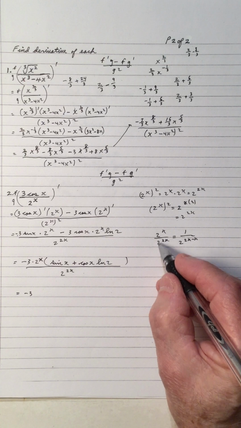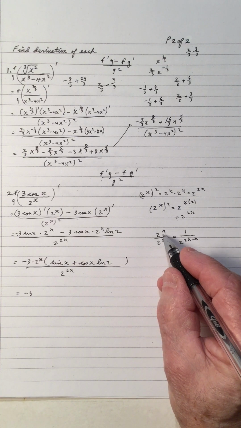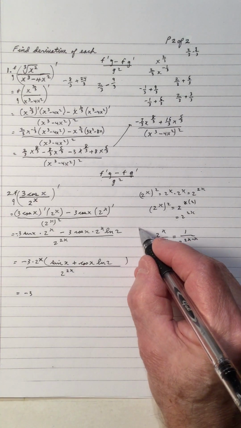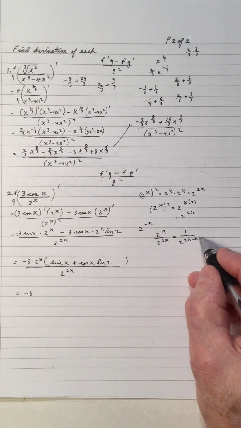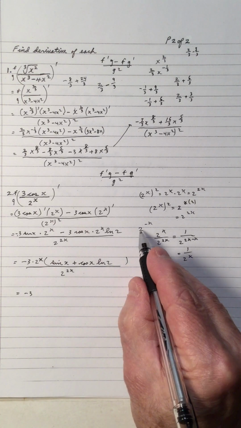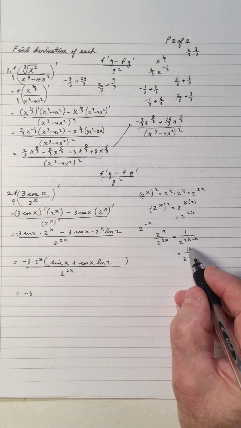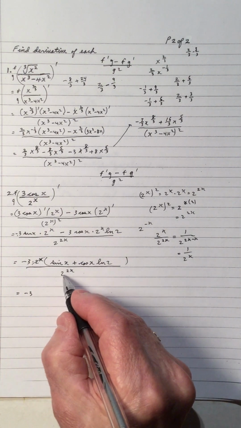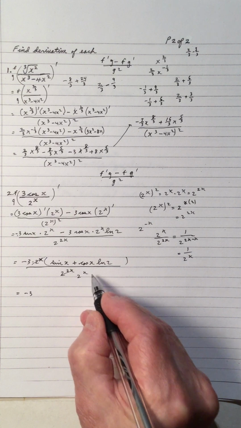Because when you divide with like bases, you subtract the exponents. Now I could have done x subtract 2x and had 2 to the negative x, but that would have come out to be 1 over 2 to the x, the same. So 2 to the negative x is the same as 1 over 2 to the x. So when you cancel here, this becomes 2 to the x.